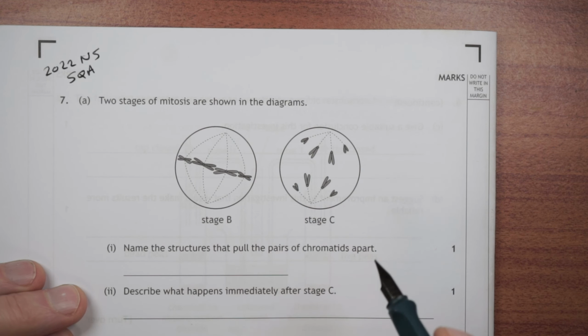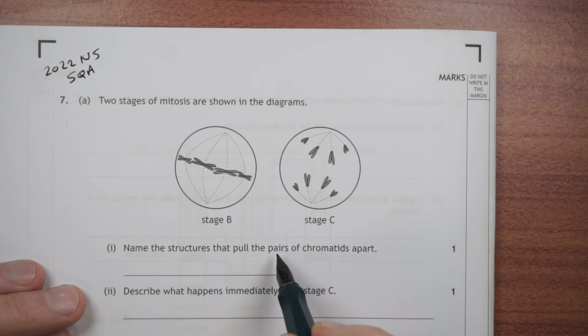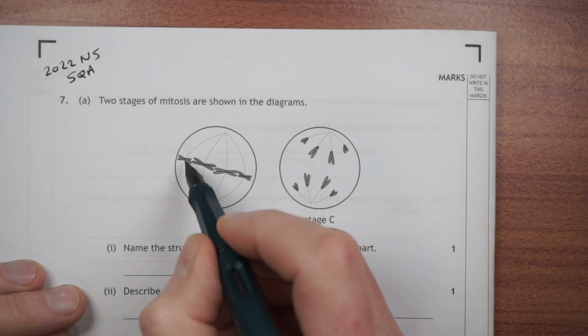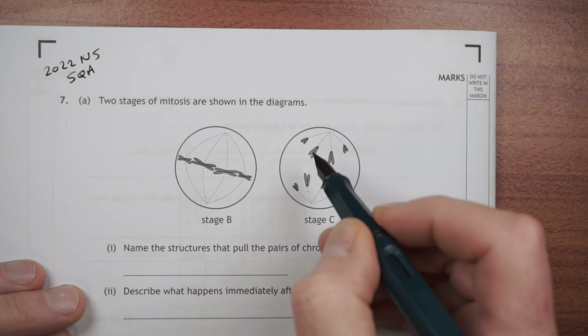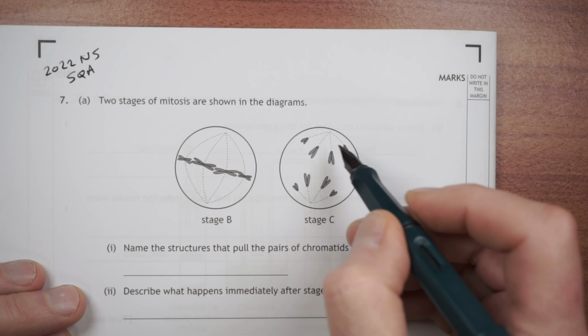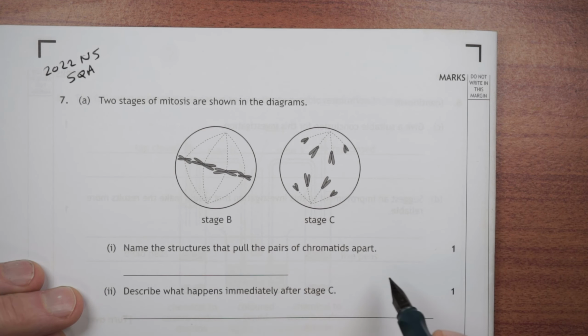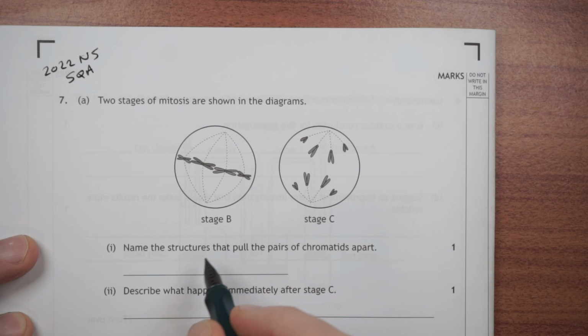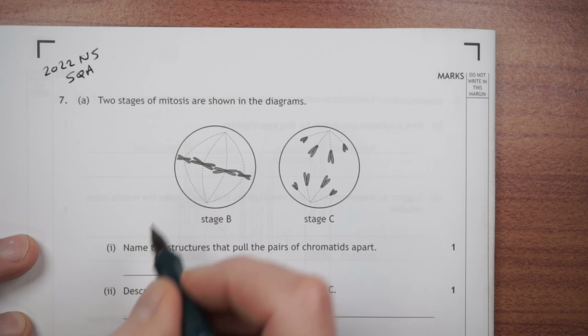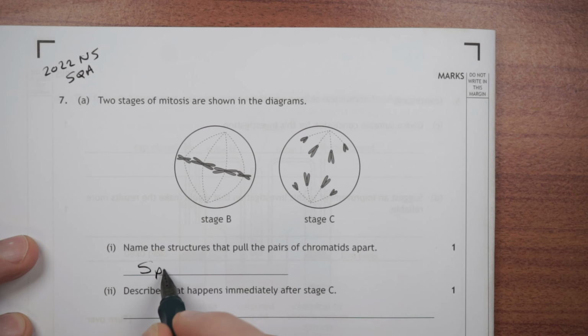So the dashed line structure, they name the structures that pull the pairs of chromatids apart. So this is the pairs of chromatids, and this dashed line is the structure that's pulling them apart here in stage C. And that structure is known as the spindle, or the mitotic spindle.